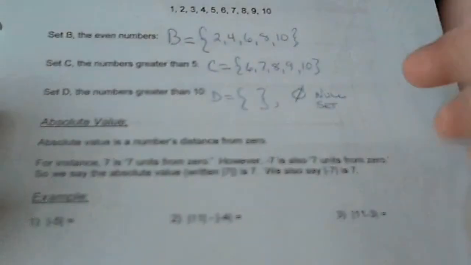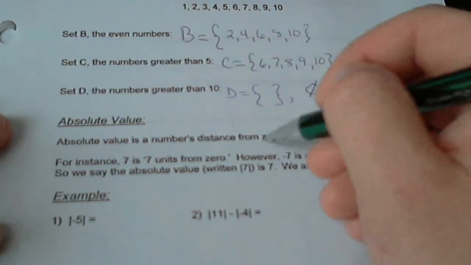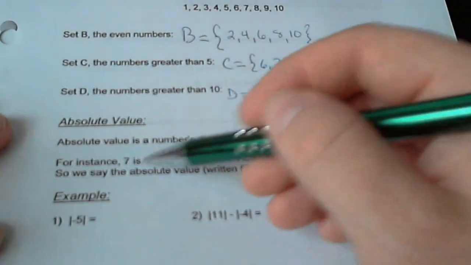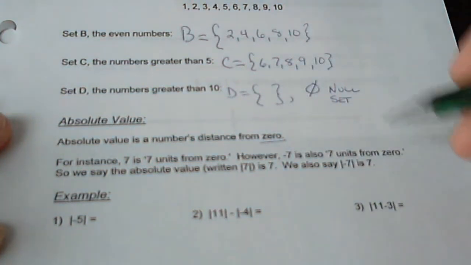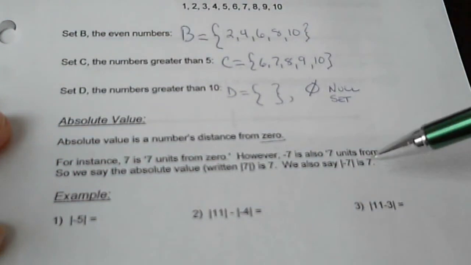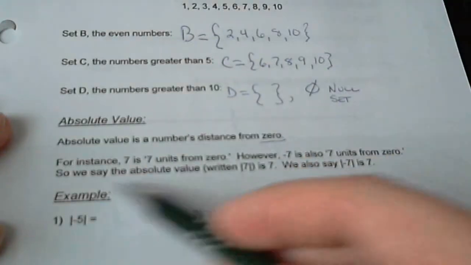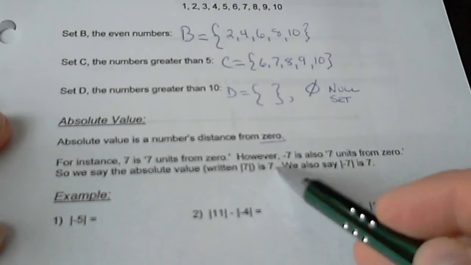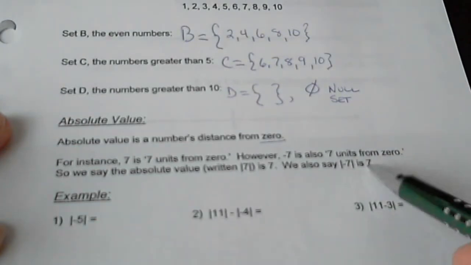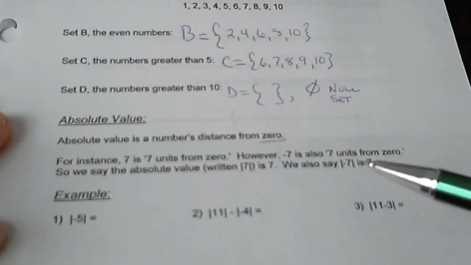Let's talk about absolute value now. Absolute value is nothing more than a number's distance from the number 0. For instance, 7 is 7 units from 0. However, negative 7 is also 7 units from 0. This is actually the exact example I used in the last lesson when we were talking about distance from 0 and opposites. So we say the absolute value, written with the absolute value symbols, which are 2 vertical bars around the number, of 7 is 7. But the absolute value of negative 7 is also 7. It's just distance from 0. There's no such thing as a negative distance.